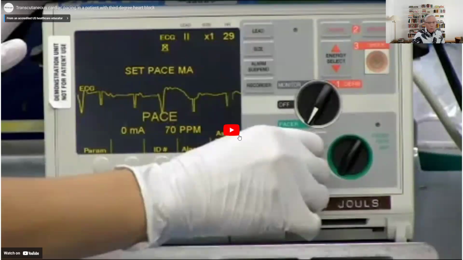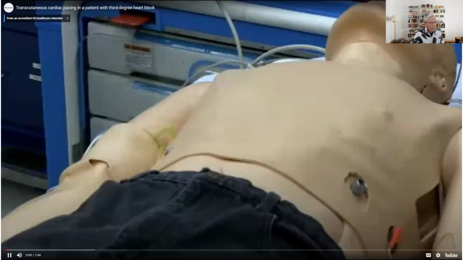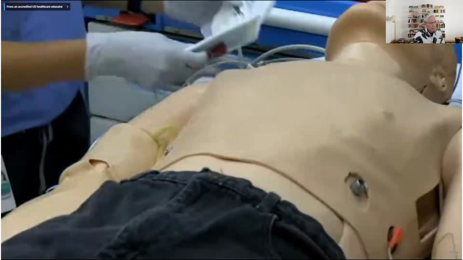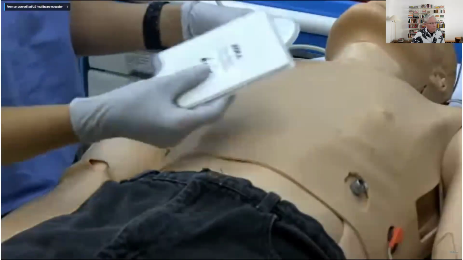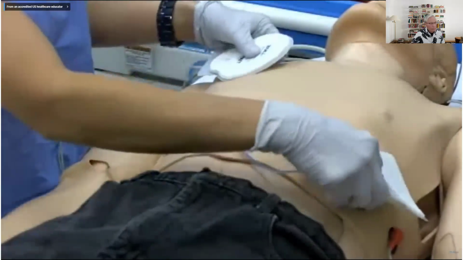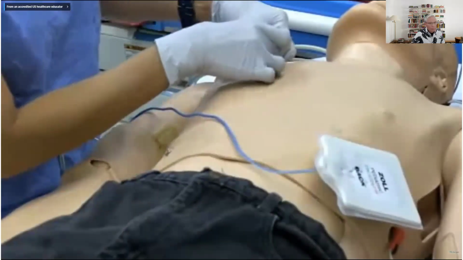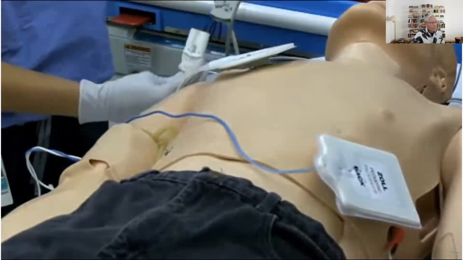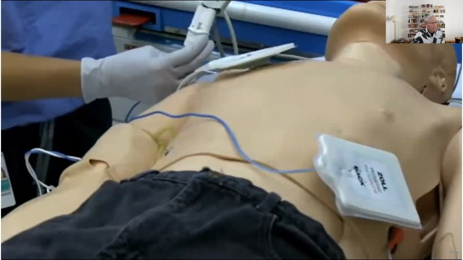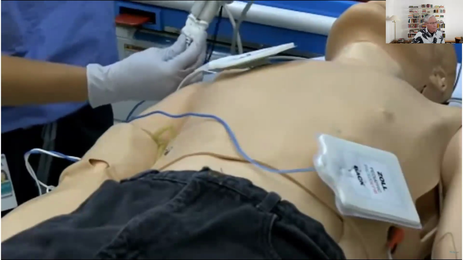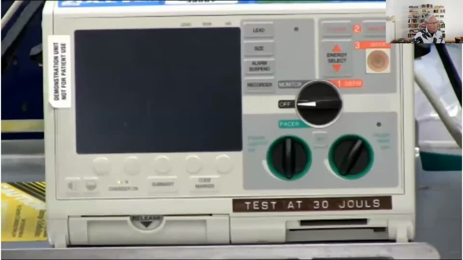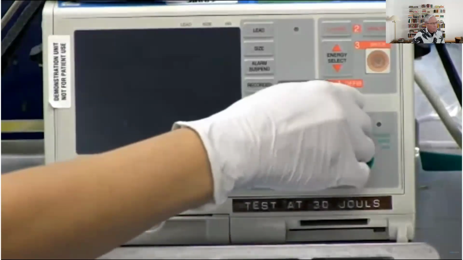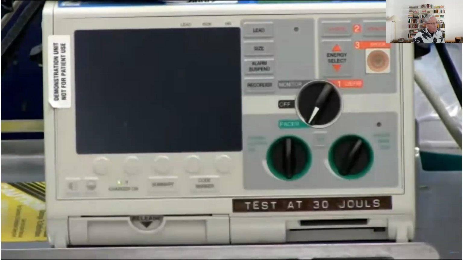Okay, just wanted to show you this film, showing you how pacing is done. Place the defibrillator pads on the right chest wall and lower left chest wall as indicated on the pads. Ensure that the pads are connected to the defibrillator. Turn the defibrillator dial to pacer or press the on button if available.